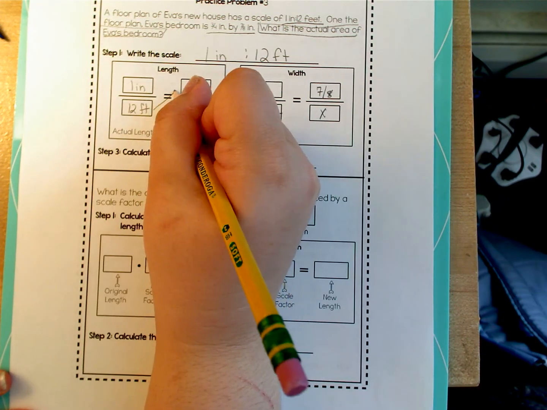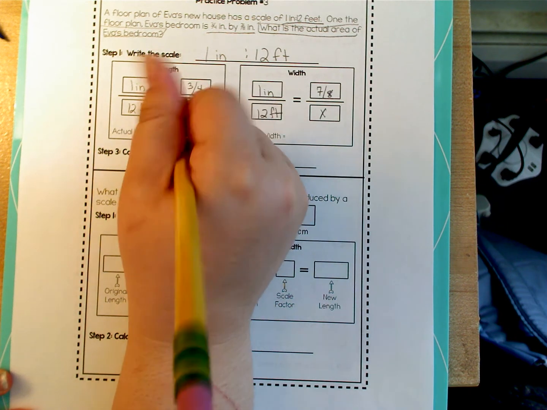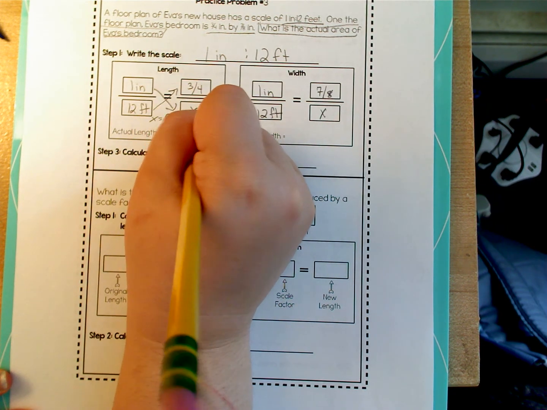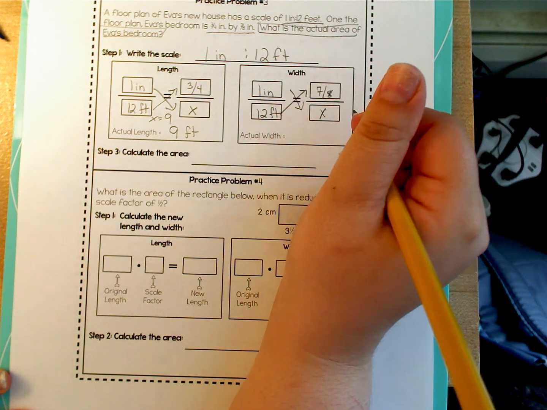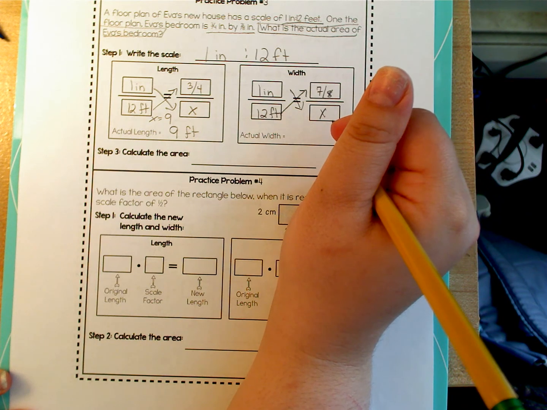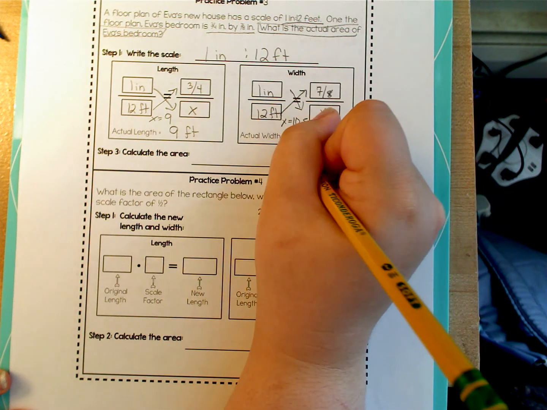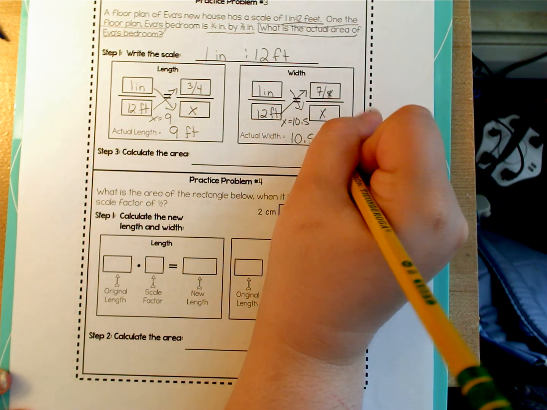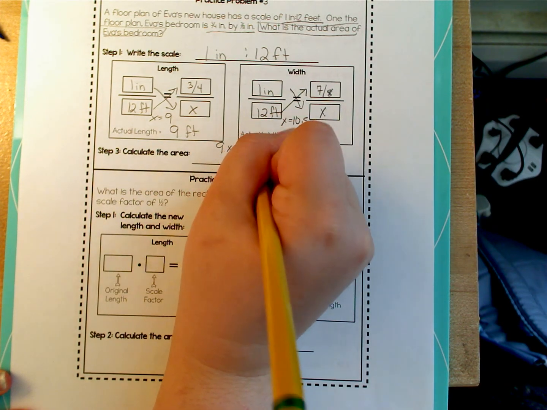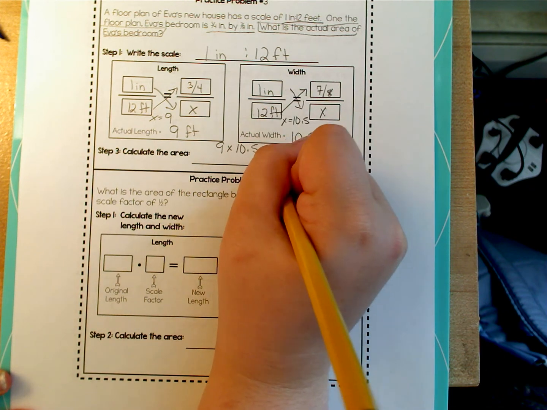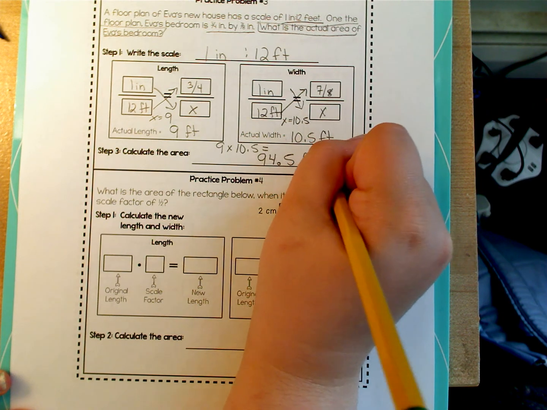Now we're going to multiply 12 by 3/4 and 1 by x. So our x is going to equal 9. So our actual length is 9 feet. On this side, we're going to do 1 times x and 12 times 7/8. So we have an x that equals 10.5. So the actual width is 10.5. For area, 9 times 10.5 is equal to 94.5 feet squared.